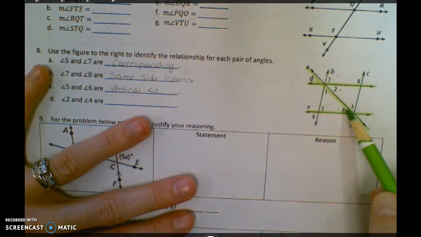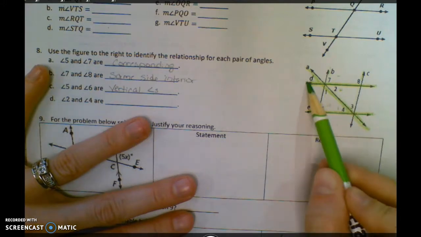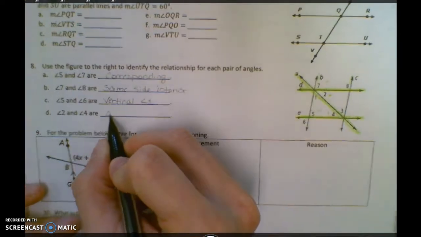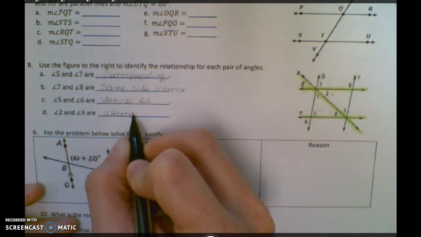When line D is my transversal, 2 and 4 are not on the same side of that. They're on alternate sides. They are also both between line D and E. Therefore, angles 2 and 4 will be alternate interior angles.